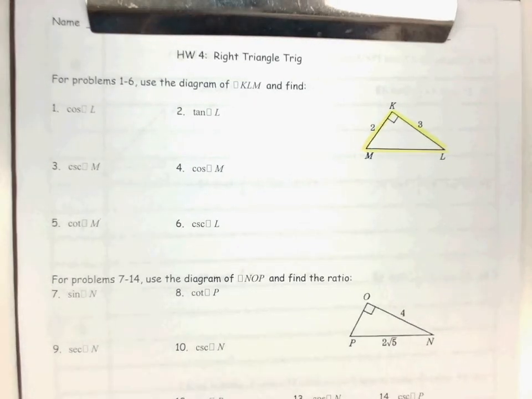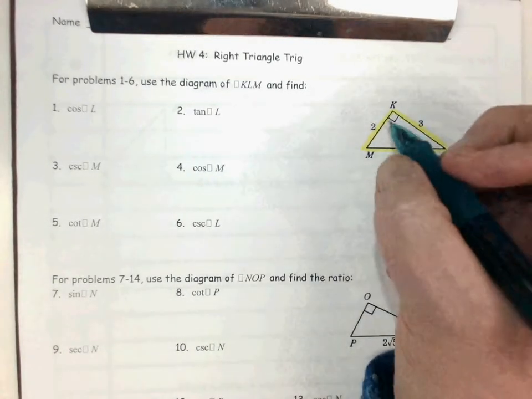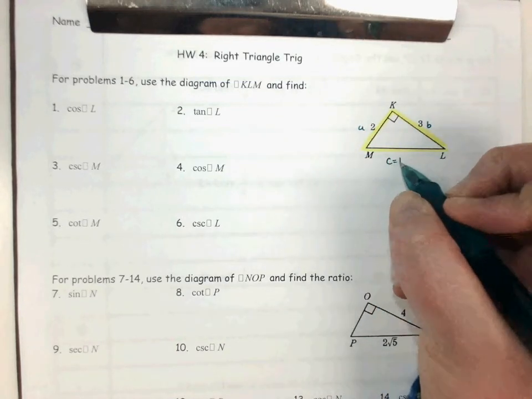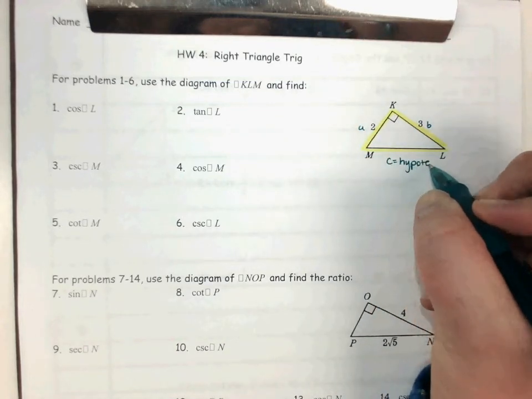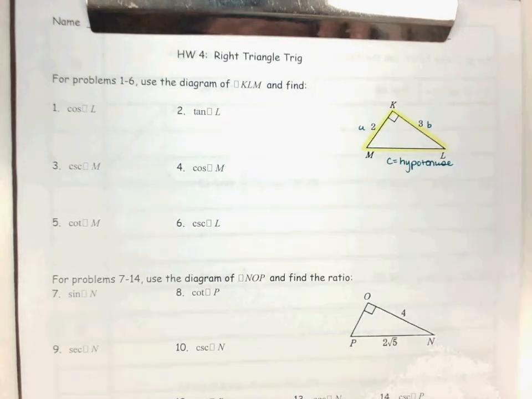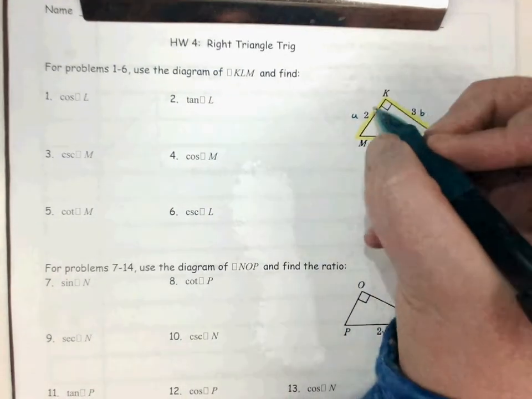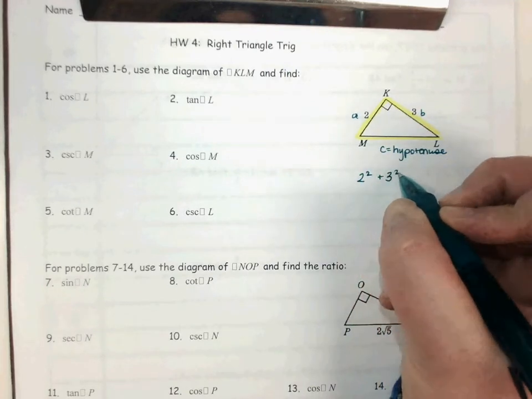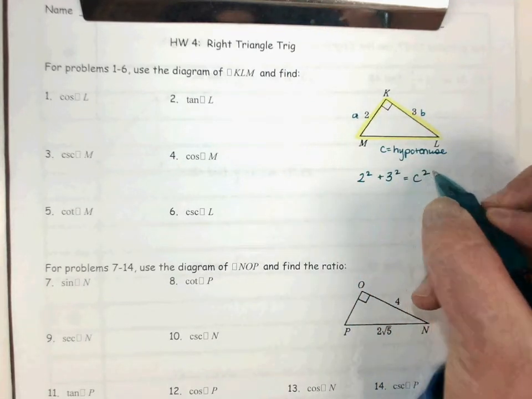Pythagorean theorem. Very good. So I'm going to let this side be A. This side is B. That means that this side is C because it's the longest side. So it's called the hypotenuse. So I'm going to do 2 squared plus 3 squared equals C squared.